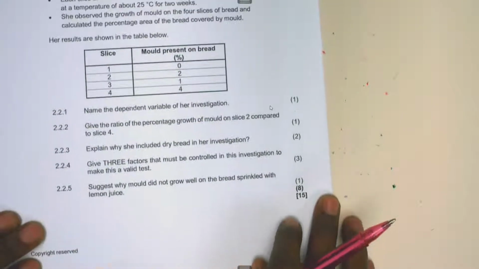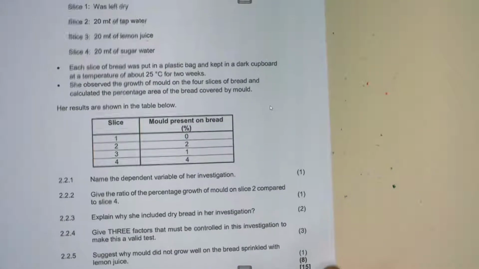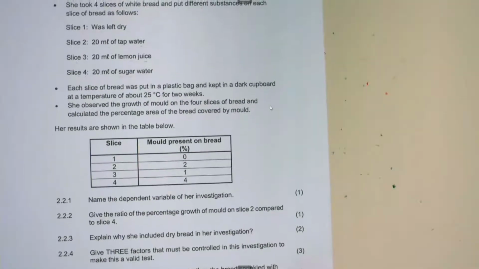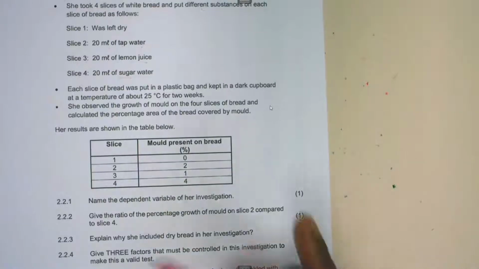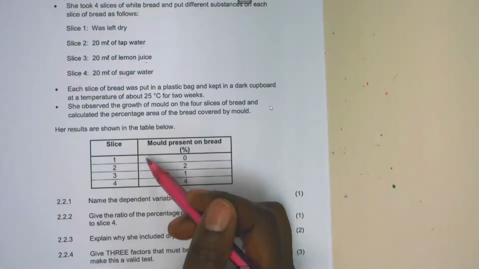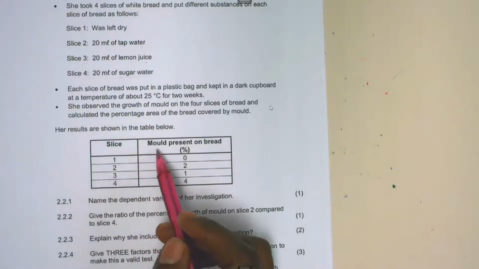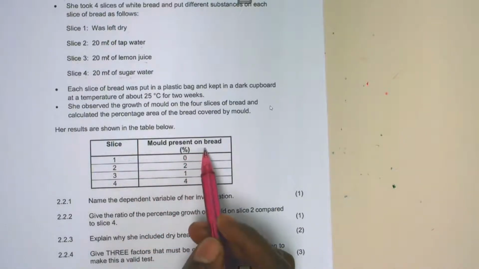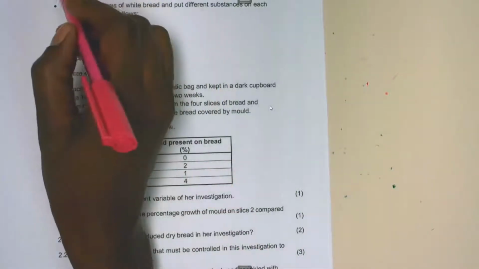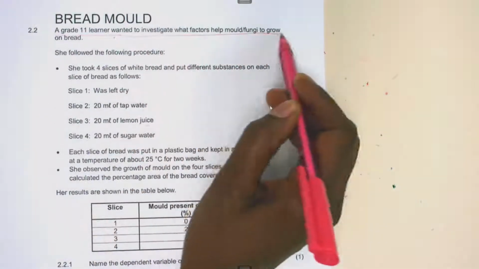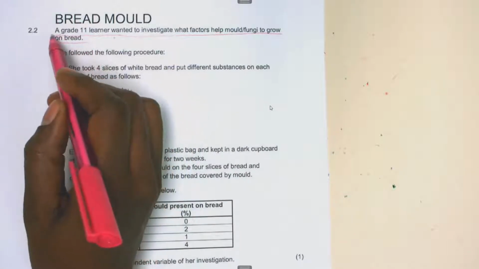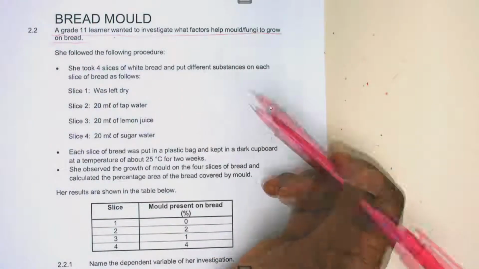Name the dependent variable of an investigation. So what will be the dependent variable? Let us look at the headings of our tables here. We have the slice and the mold present on a bread. And then this is our investigation statement again. This is where you can also find the dependent and independent variables.